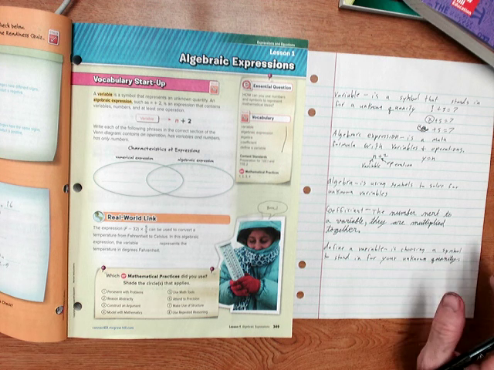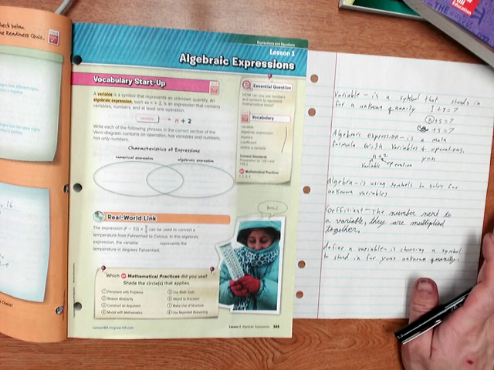Okay, I think that's all of our vocabulary. Go ahead and pause there if you need to.